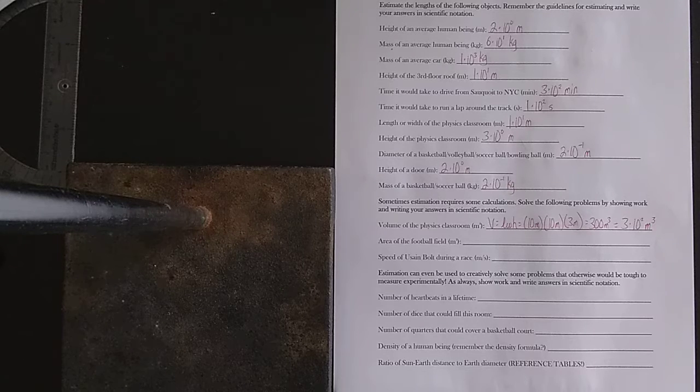Area of the football field in meters squared, okay? If you can picture the football field, we know that there's 100 yards between the end zones. And the end zones are 10 yards each, so that's 120 yards. That's a little bit too specific though, okay? And it's yards still, so it's going to be a shorter distance in meters. I'm going to say it's about 100 meters.